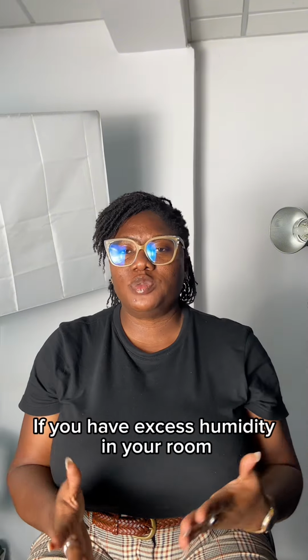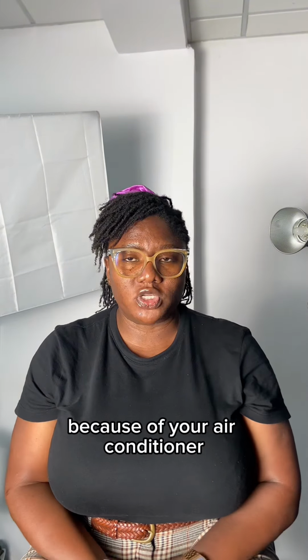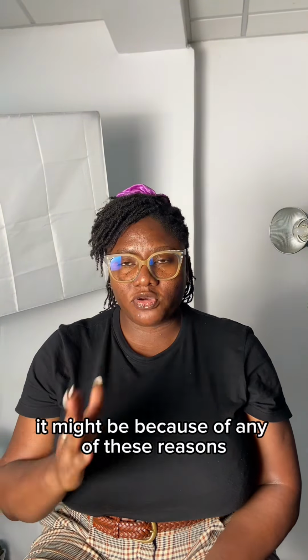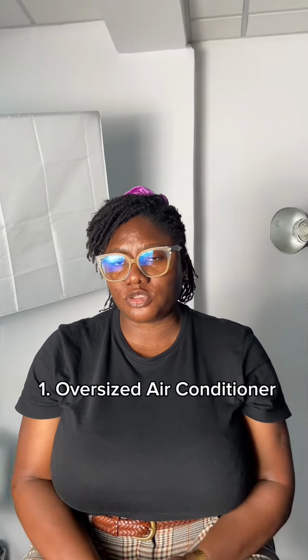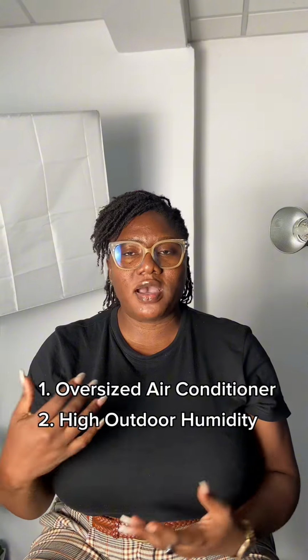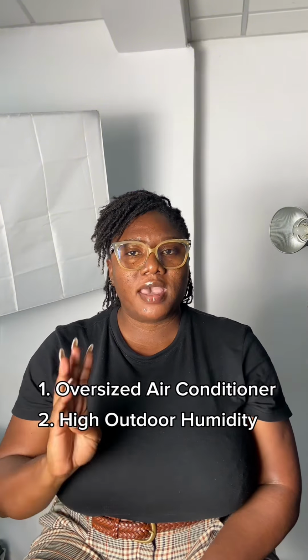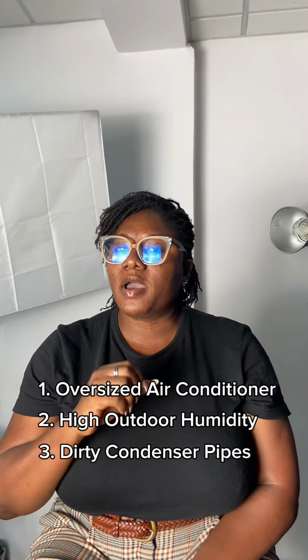If you have excess humidity in your room because of your air conditioner, it might be because of any of these reasons. 1, the air conditioner you installed is bigger than the size of the room. 2, the atmosphere outside is extra humid. And 3, probably your condenser pipes are dirty.